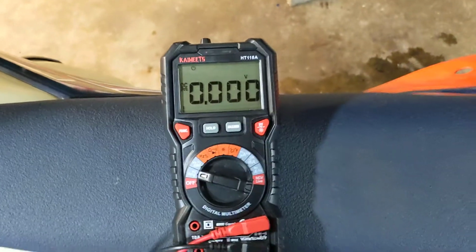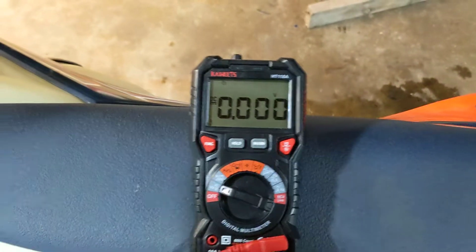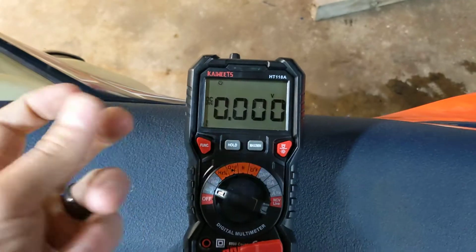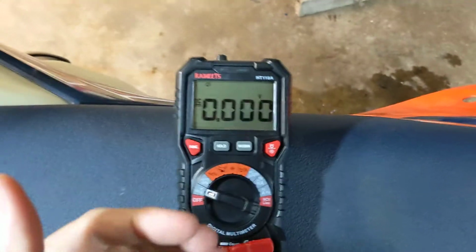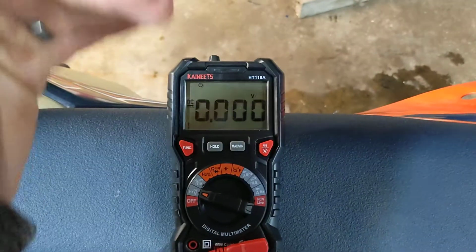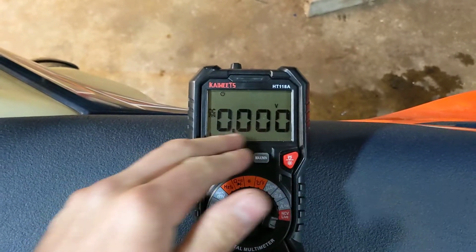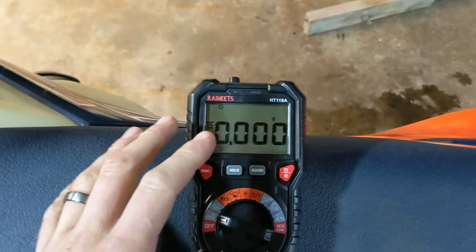So anyways, back to wrapping this up. You need to adjust your idle screw, and just turn it in the direction you need to go. You might have to turn it one way and then realize, oh, that made it lower, twist it the other way to make it go up, and try to get in that sweet spot in the area of 0.585.